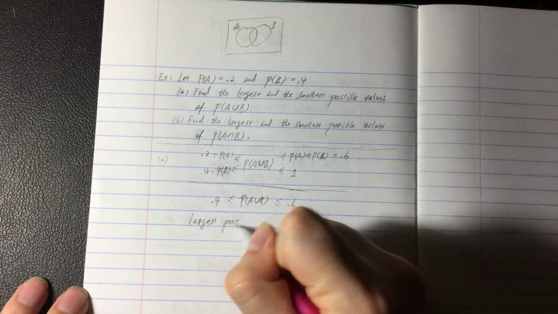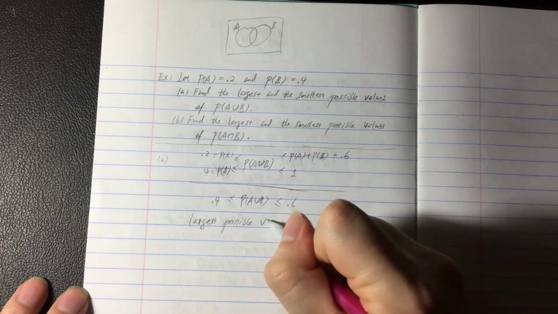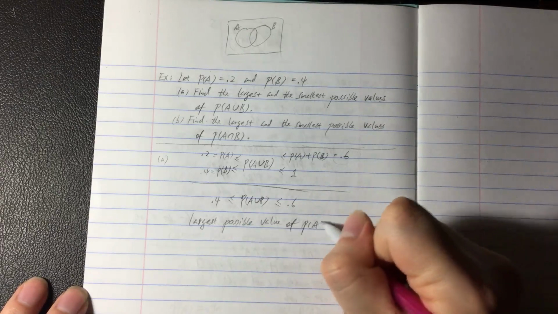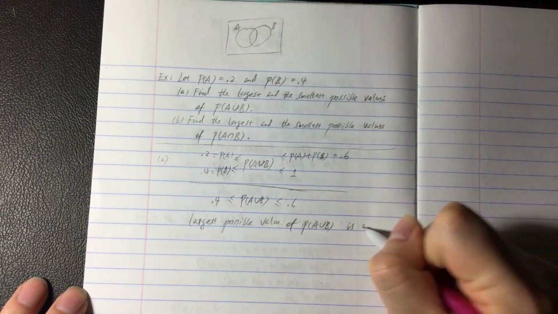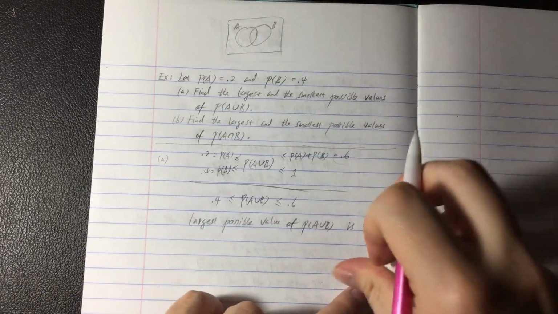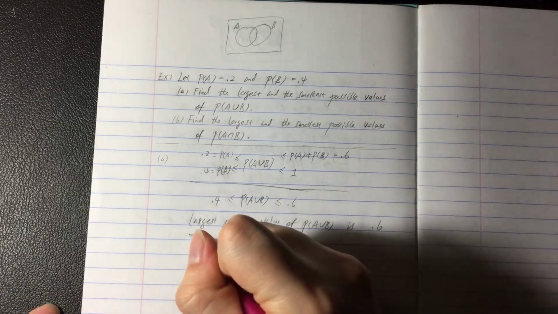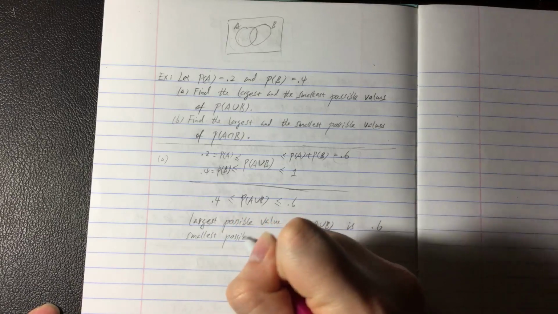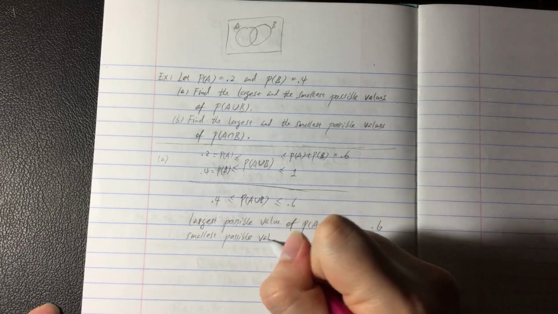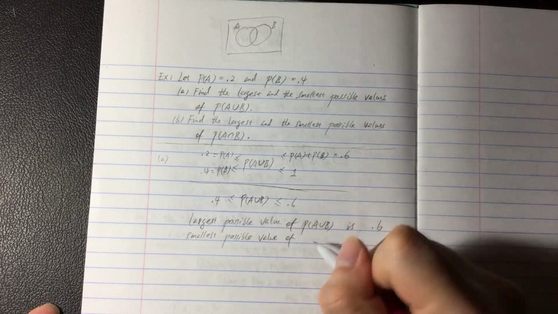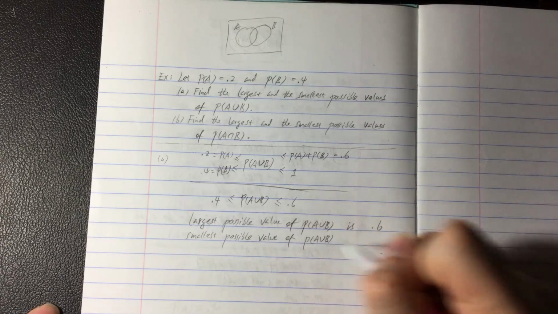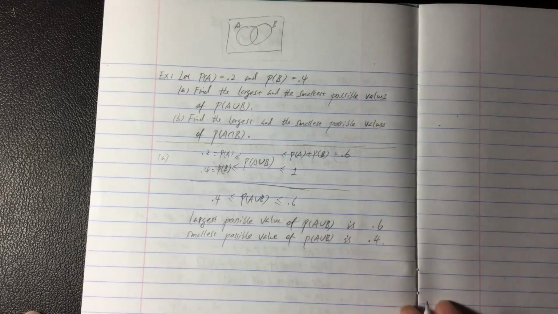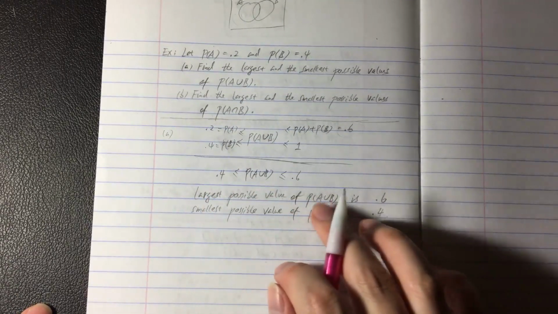So the largest possible value of probability of A union B is 0.6. The smallest possible value of A union B is 0.4. That's part A: the largest and the smallest possible value for probability of A union B.